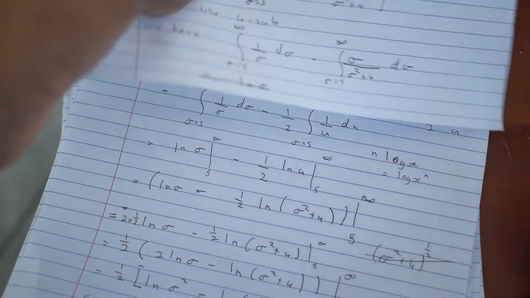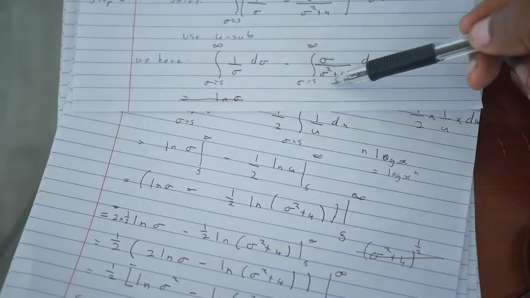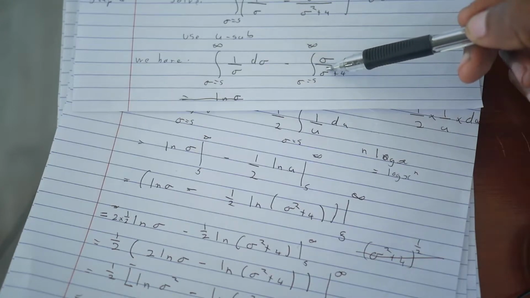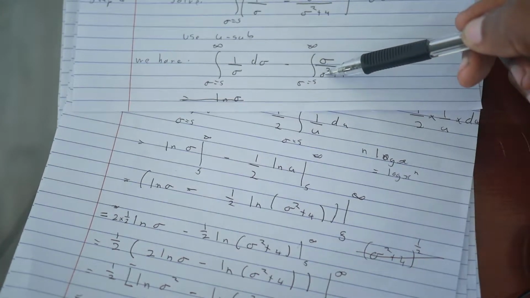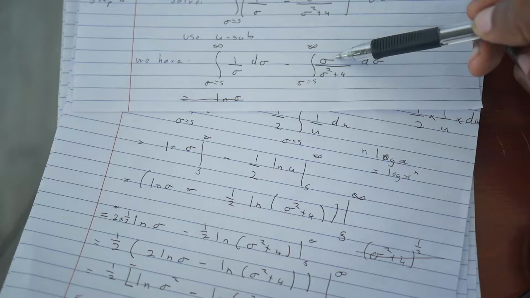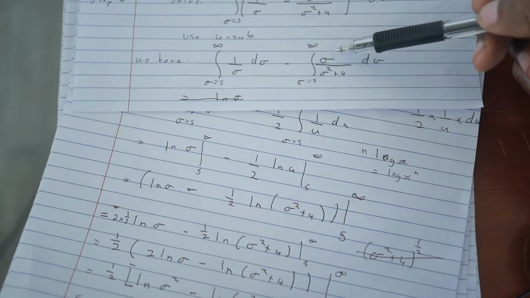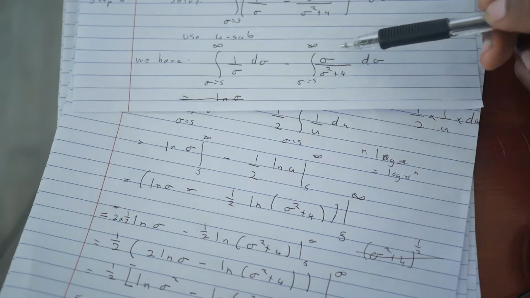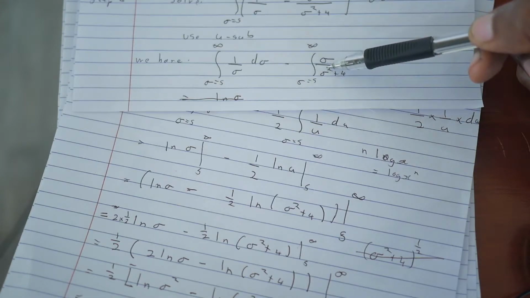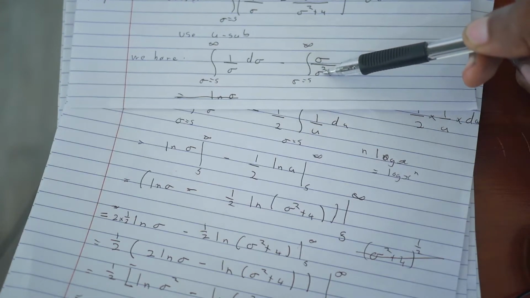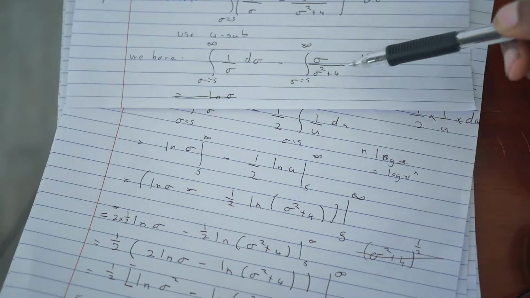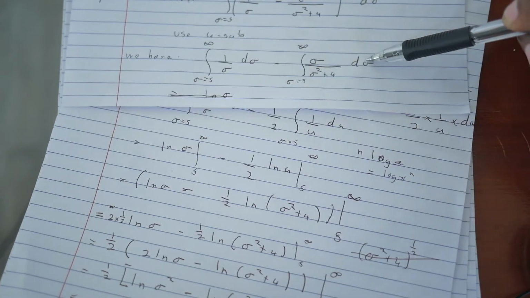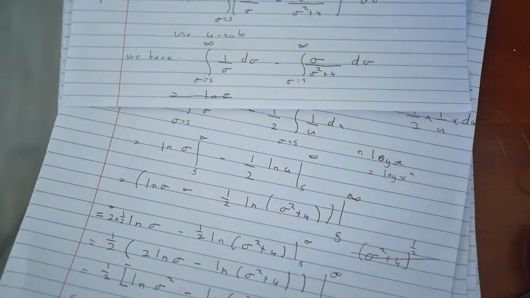Good. Now look at this. If we differentiate this, the bottom of the fraction, we will get 2 sigma. What's at the top is sigma d sigma. Now, I said if you differentiate the bottom and you get what's at the top times d theta, or what's at the top times d theta times some other number, you can do u substitution.